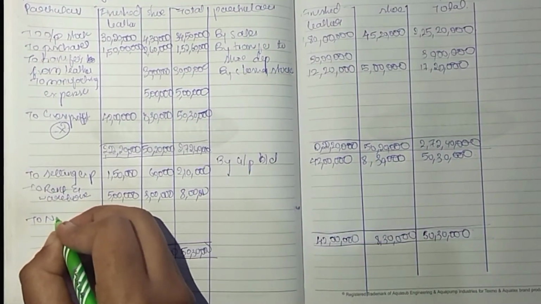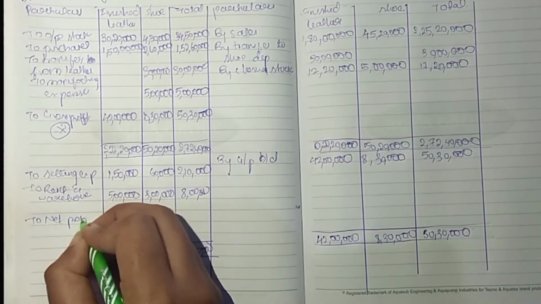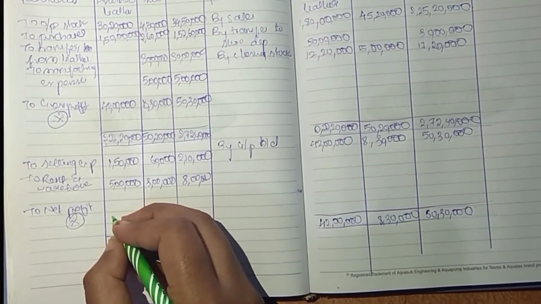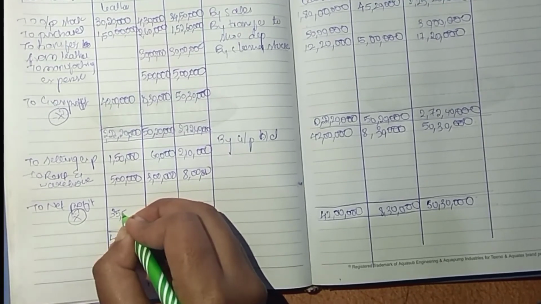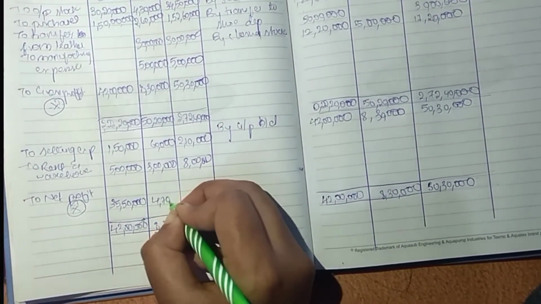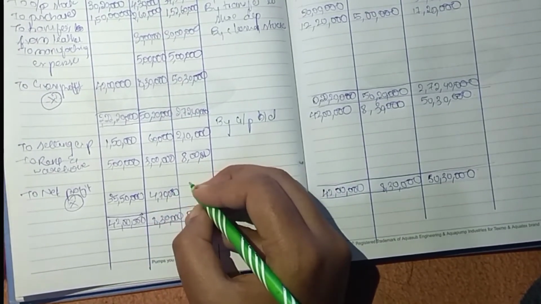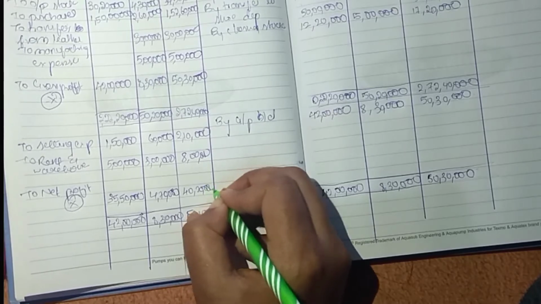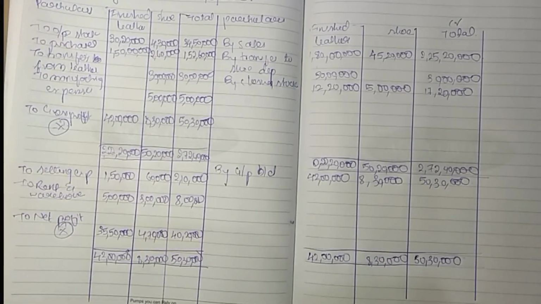Profit, to net profit as a balancing figure, we get 35 lakhs 50,000, 4 lakhs 70,000, total 40 lakhs 20,000. So we have prepared the trading and P&L account. Now we'll prepare the general P&L account.